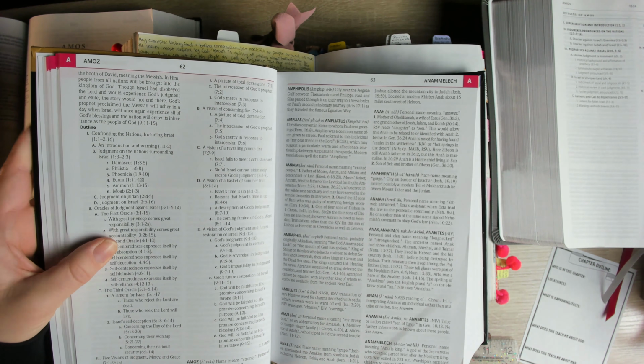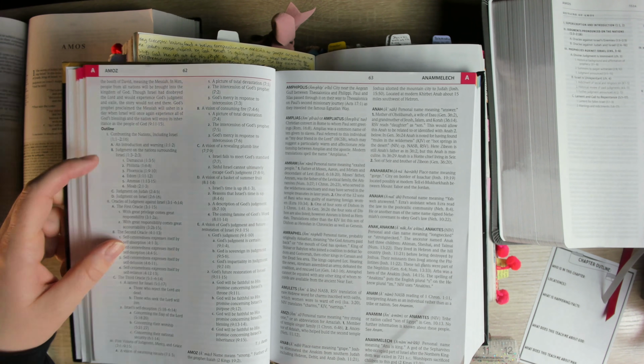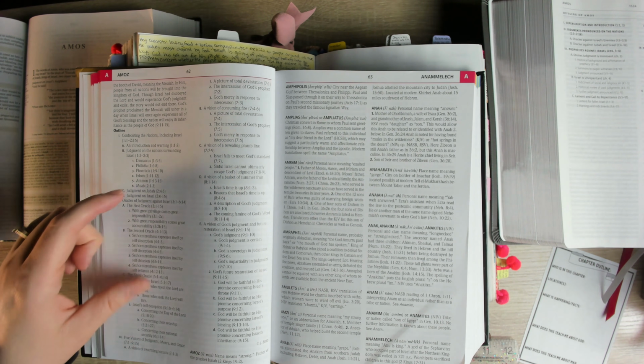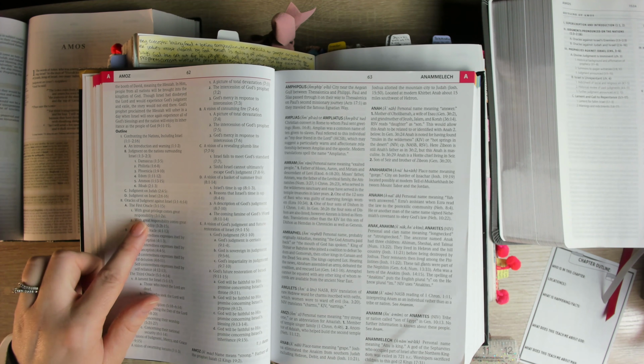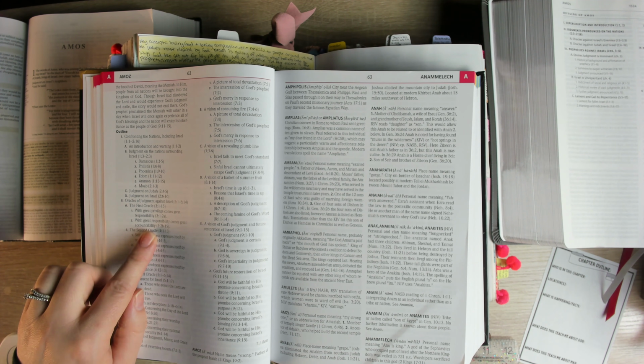Because, for example, it's saying the oracles of judgment against Israel, chapter 3, verse 6 through 14. But then it's telling you this one is about how with great privilege comes great responsibility.